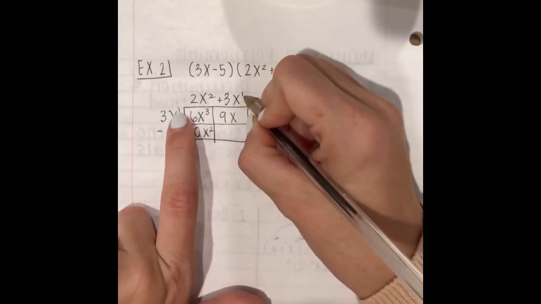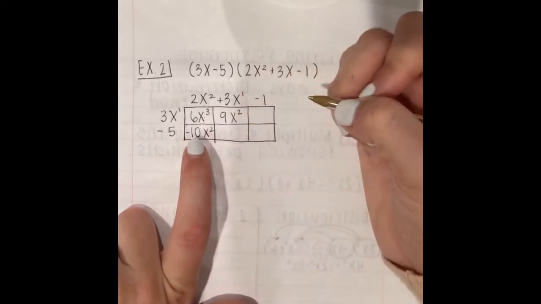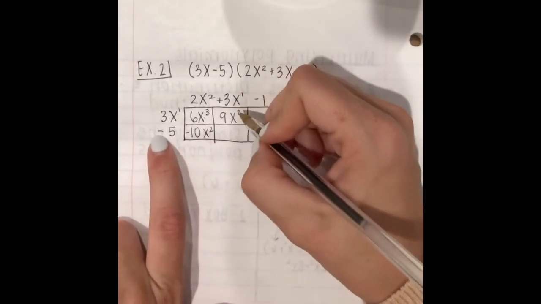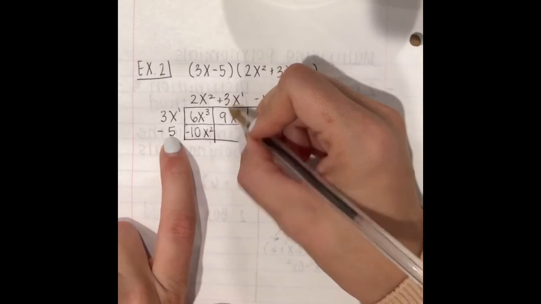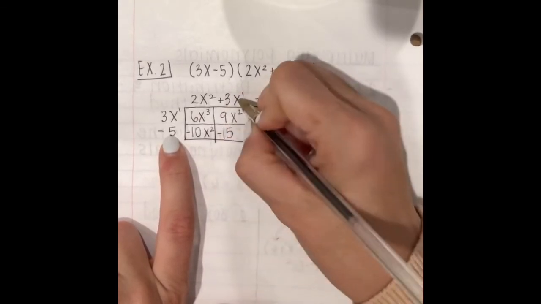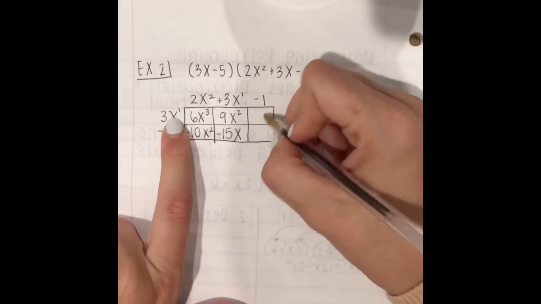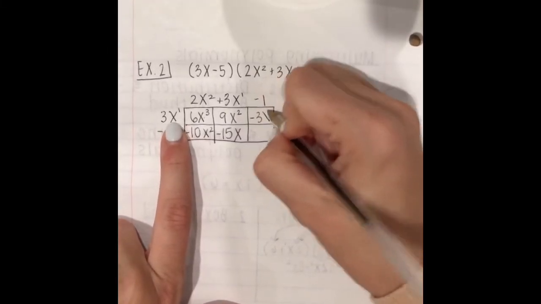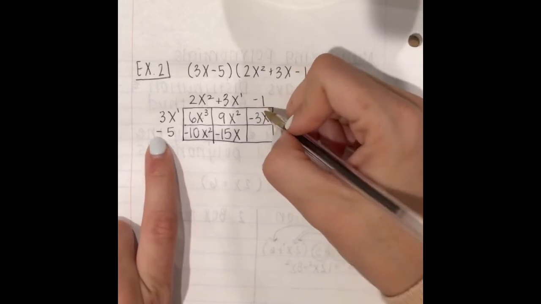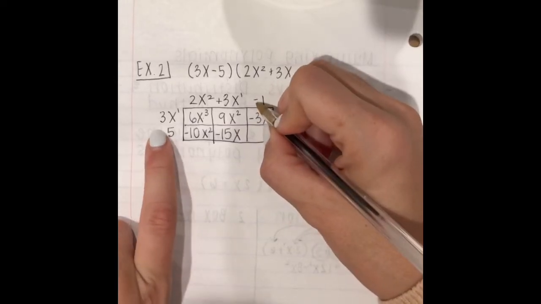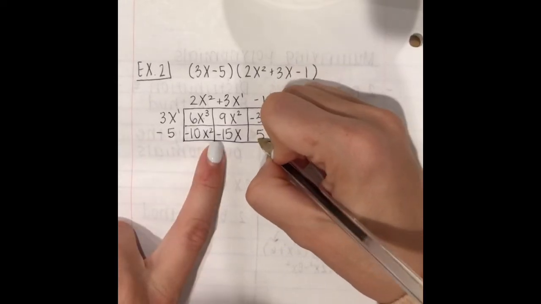You add their exponents, so 1 plus 1 gives us 2. And then 3x times a negative 5. So negative 5 times 3 is negative 15, and we bring that x down. And then we have 3x times a negative 1, which gives us a negative 3x. And negative 1 times a negative 5. Negative times a negative gives us a positive 5.